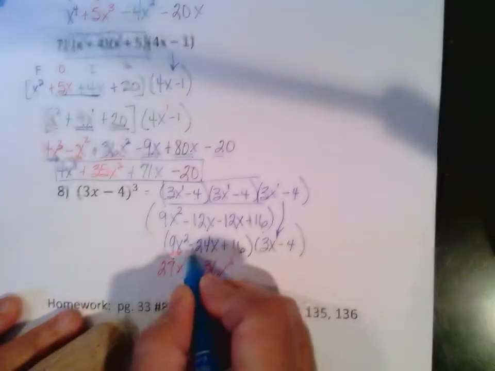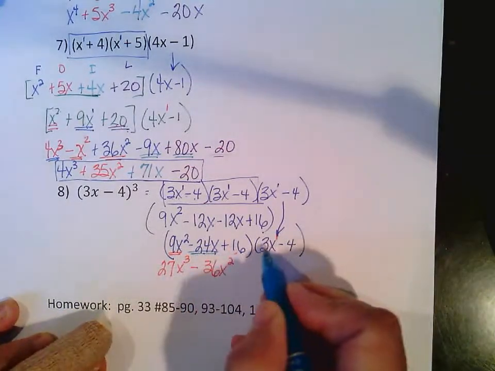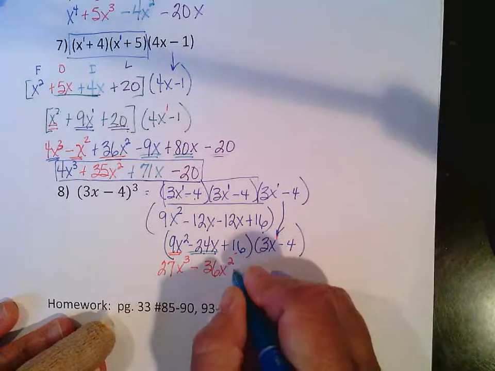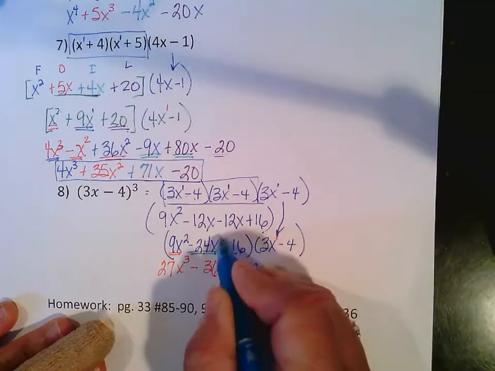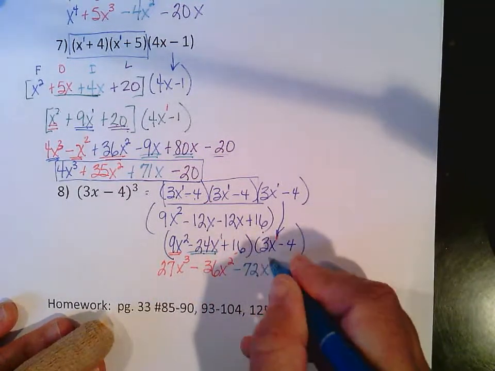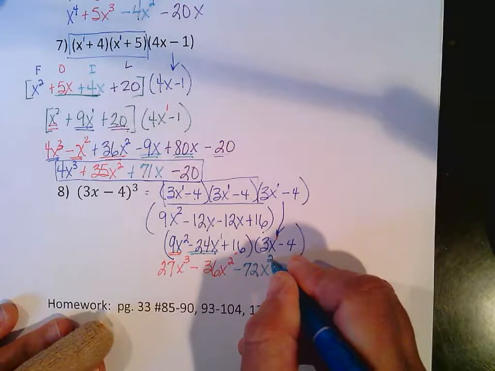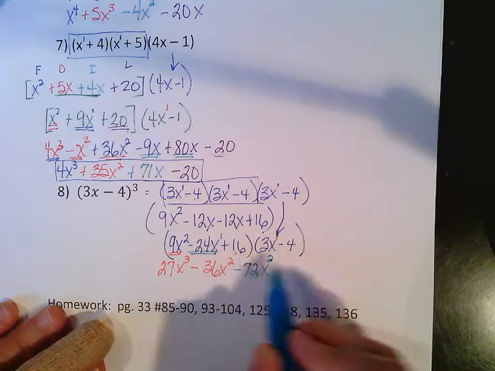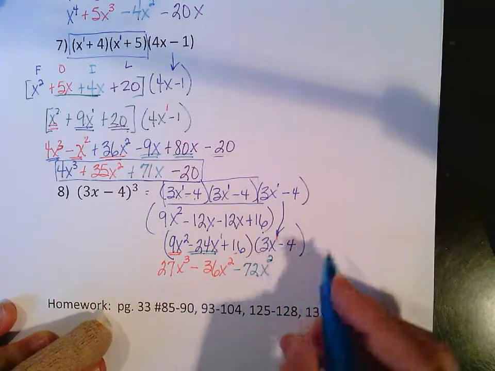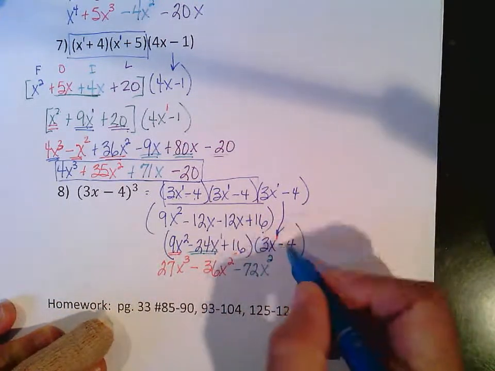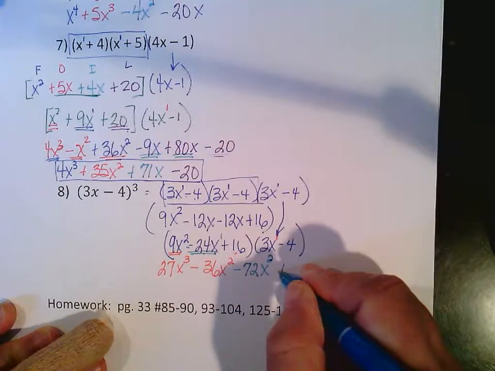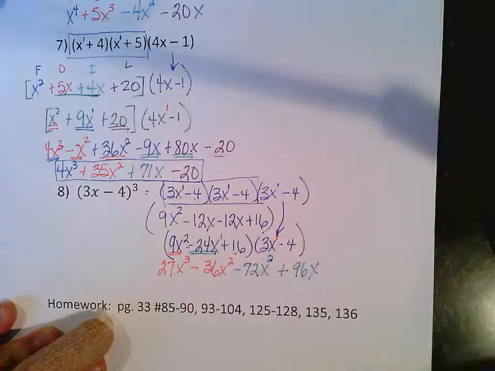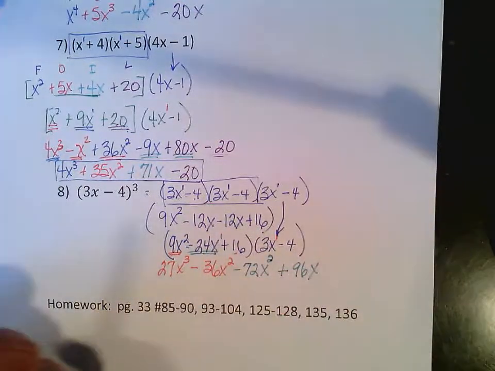And I'm going to do the negative 24, and I'm going to distribute that with everything in the second term. Negative 24 times 3 is negative 72. X times x, I add my exponents, so that's x squared. Then I have negative 24 times negative 4. That's a positive, it's 24x. Negative times negative is positive, so this is a positive. 24 times 4 is 96. And I have the 1x term. And that's everything I can do with the 24.